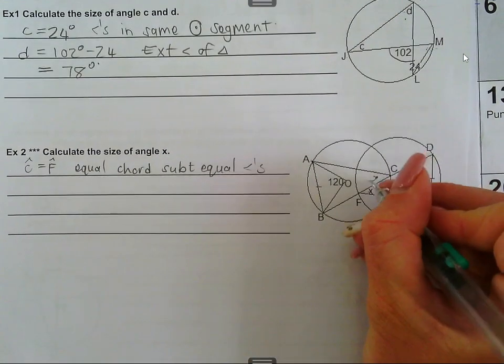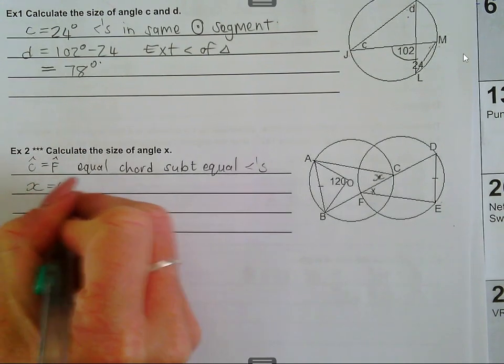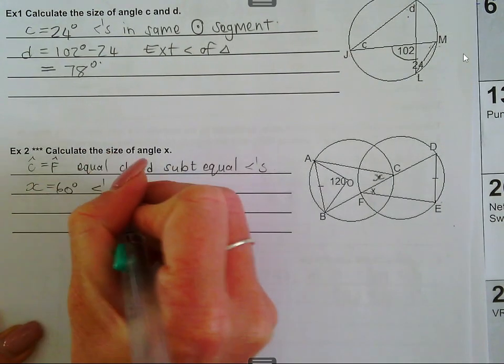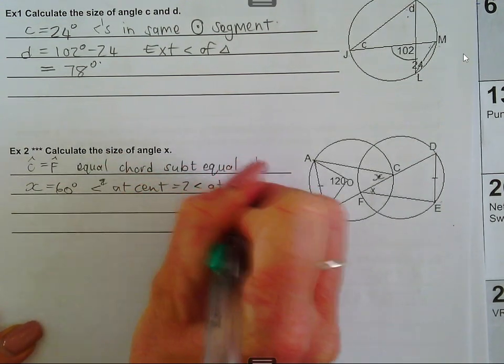So I must try to find X that's at C or X that's at F. Does any one of you see a plan for me to find the X at C or the X at F? Now you need to look at what you have, ne? Plan. Angle at the center equal to 2 times angle at the circumference. Do you all see it? So what's it going to be equal to? 60 degrees. Angle at center equal to 2 times angle at circumference.